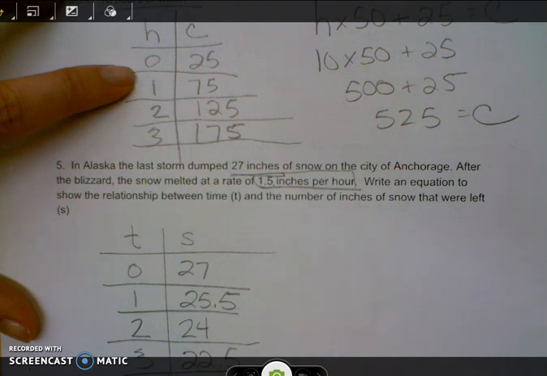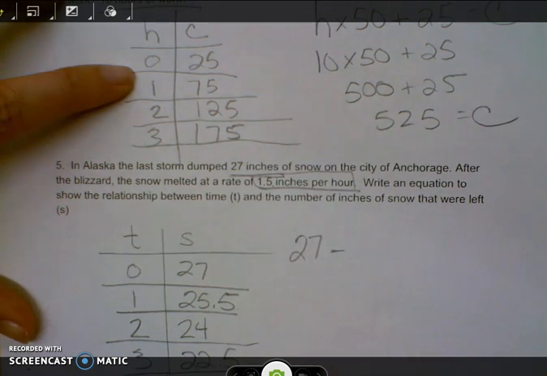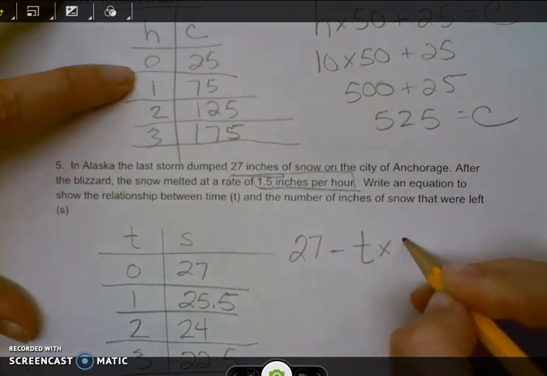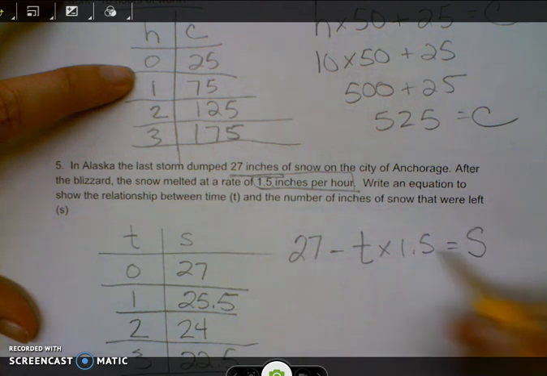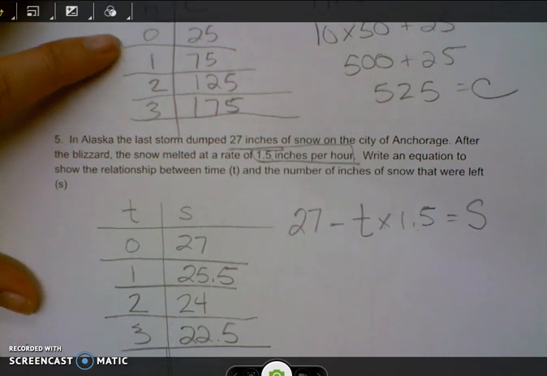Okay, so I know that I have to start with those 27 inches for my formula. I'm going to subtract from that the number of hours that it melts times 1.5, and that's going to give me the total snow that's left over. So however many hours times 1.5, and that's going to give me the snow that is left over. And that is the last question.